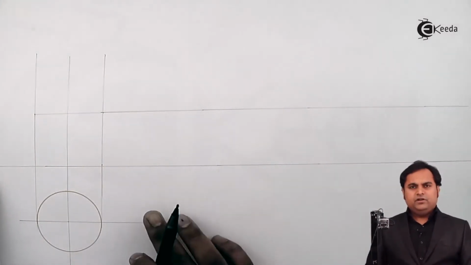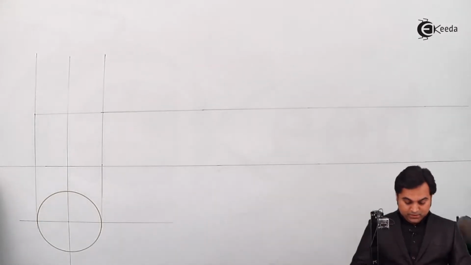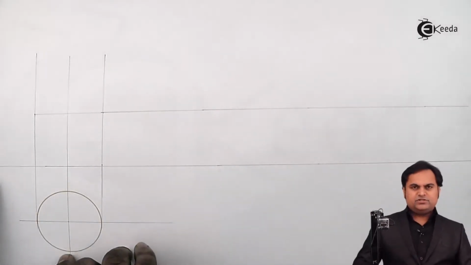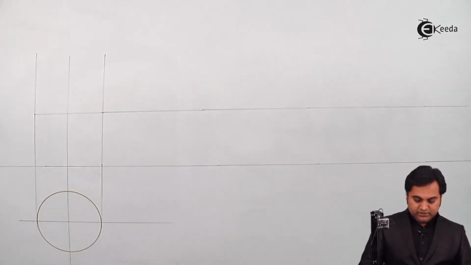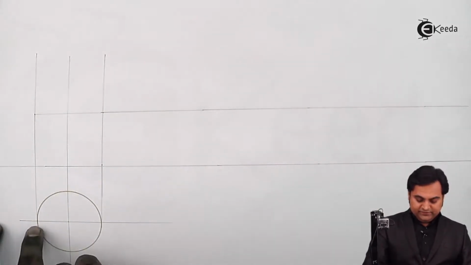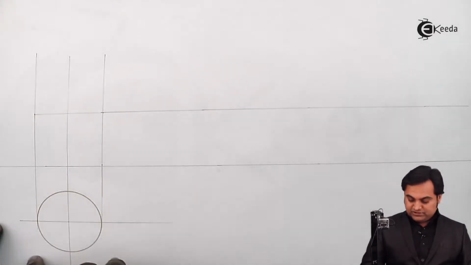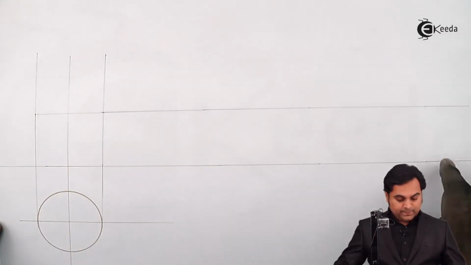Then we have to draw the development. Development means after getting the point which is covering the distance, that helix will be visible in this development. So I have to open this cylinder, and when I open this cylinder I'm going to get the circumference as the length.